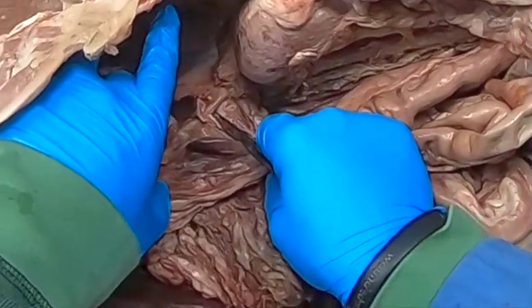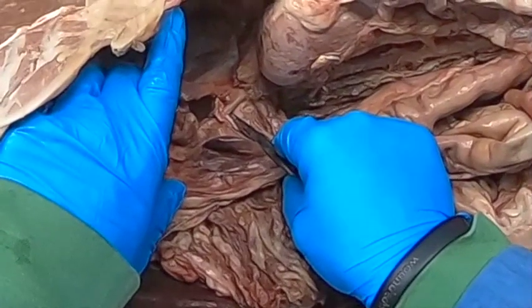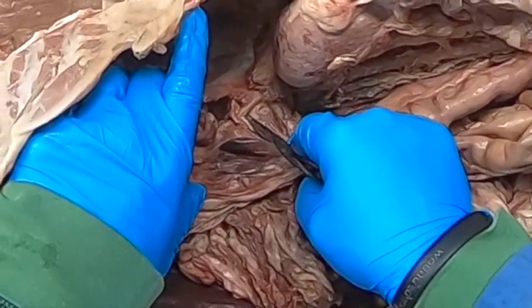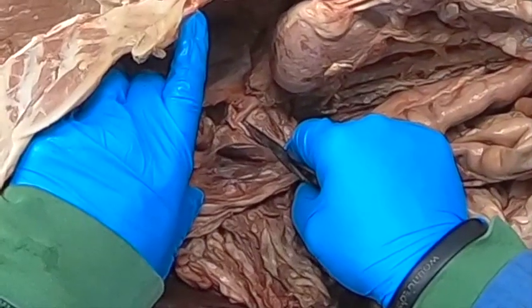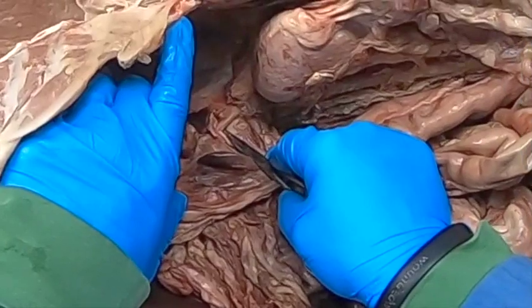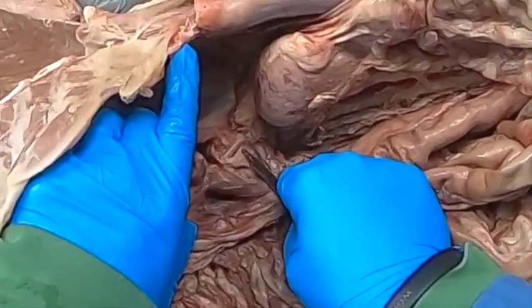The celiac artery is going to supply the spleen, the liver, the stomach, and much of the pancreas, mostly the left lobe, but also a good portion of the right lobe, as well as the cranial part of the duodenum.